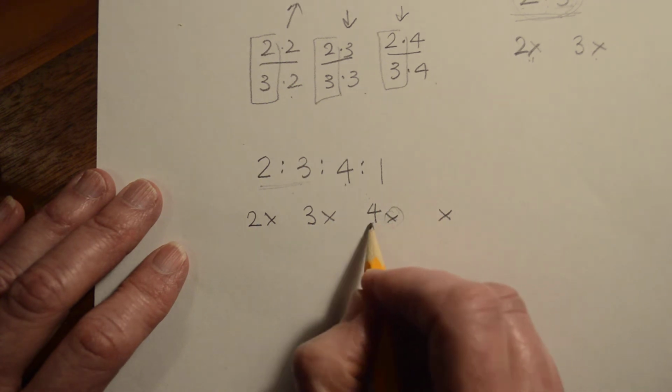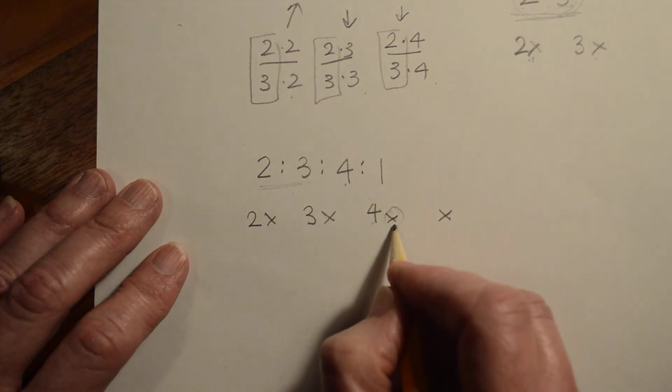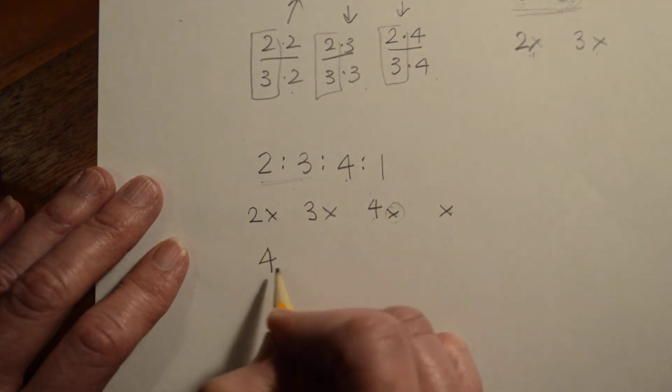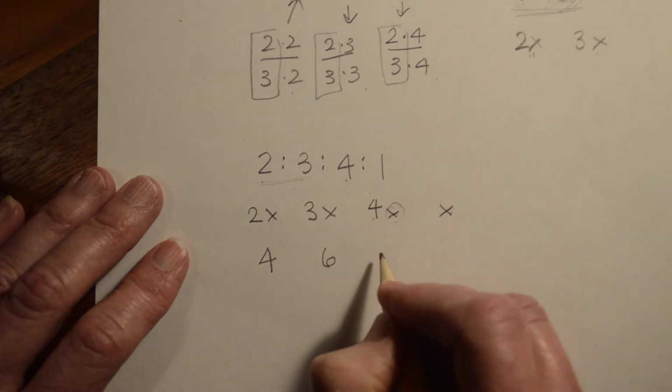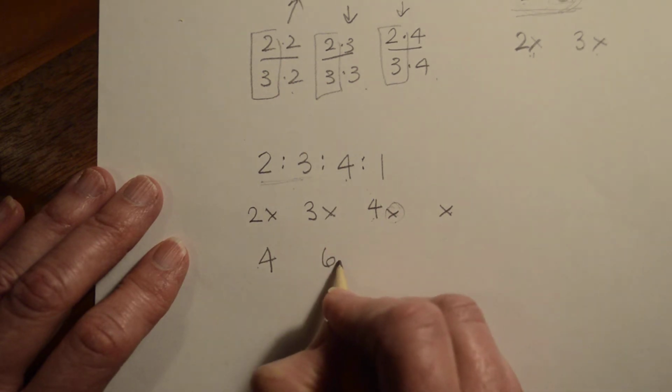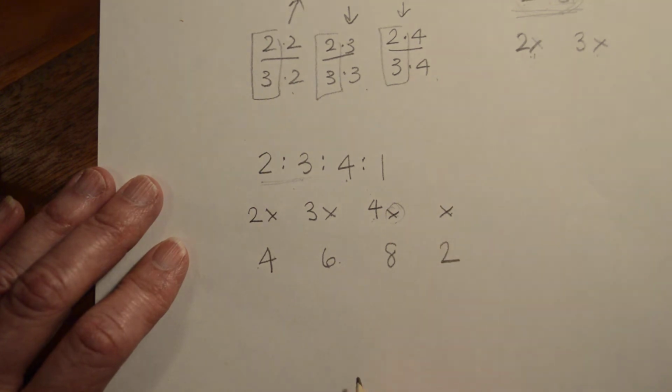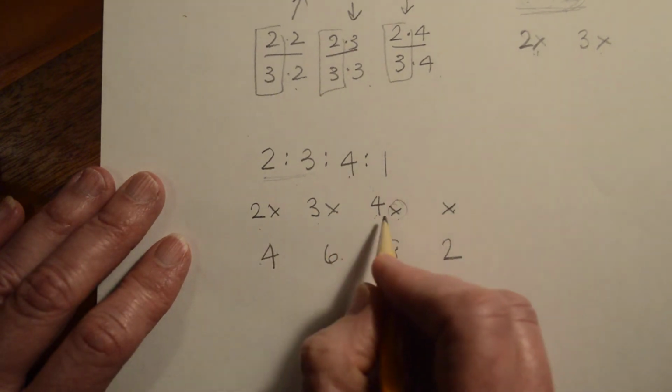So we could get 4 times 2 would be the 8 cups of water that we want to use. That means we would have to double everything. So it would be 4 lemons and 4 cups of sugar and 6 lemons and 8 cups of water and 2 mint leaves, right? So we would just double everything.